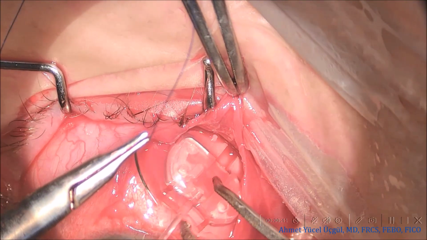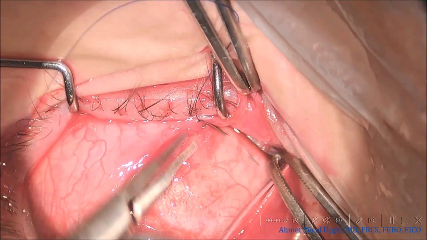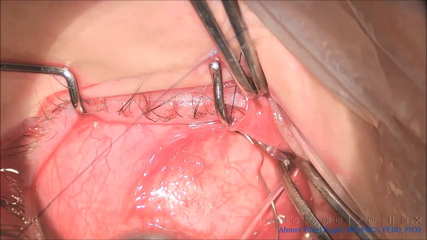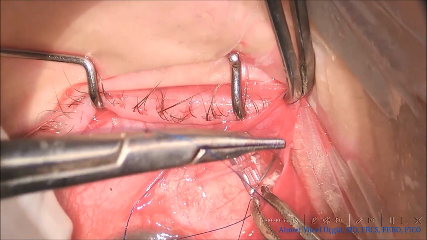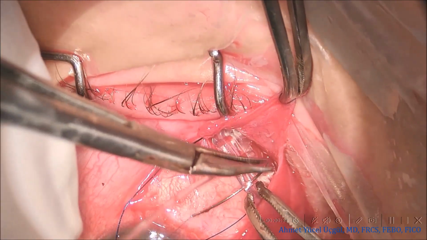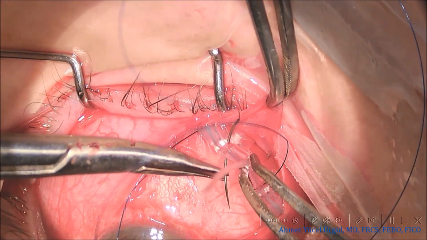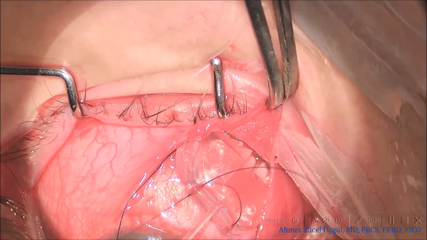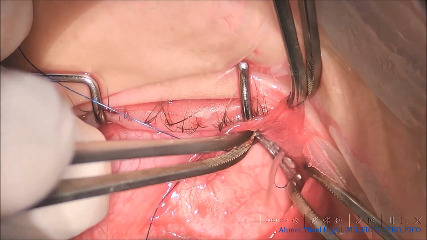Here again, I fix the Ahmed Glaucoma Valve plate 12 mm posterior to the limbus using a 6-0 Prolene horizontal mattress suture. I prefer this more posterior fixation in order to encourage aqueous outflow not only into the conventional periplate reservoir but also toward the posterior orbital space. I also favor Prolene over Vicryl for its greater long-term stability, helping to minimize later plate movement.